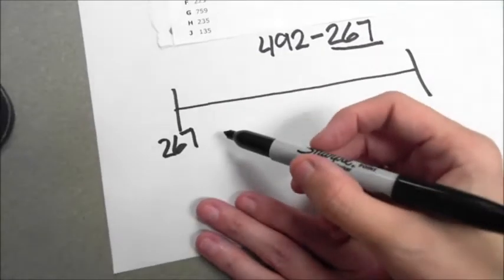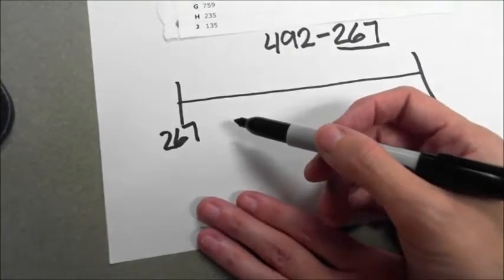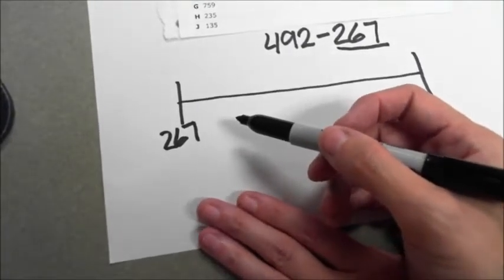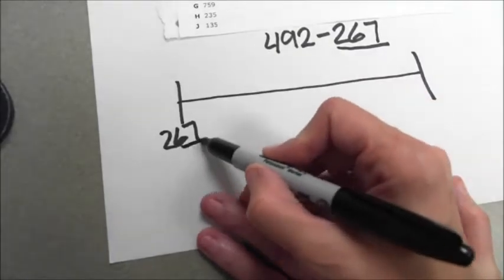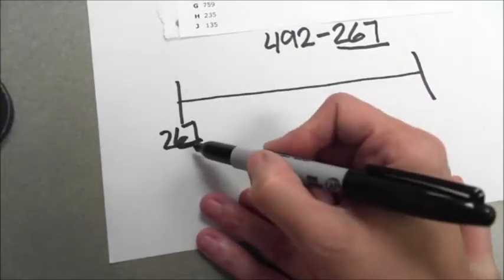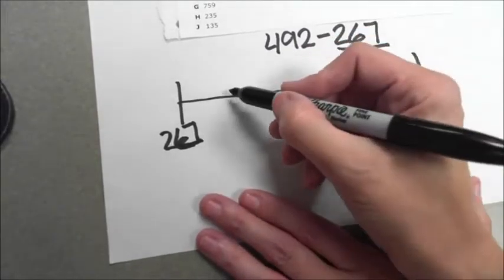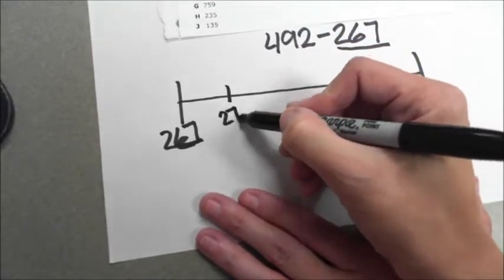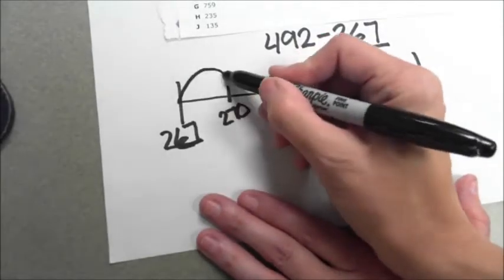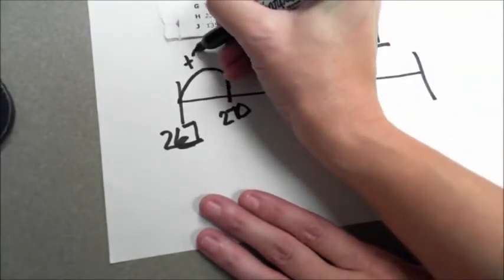Miss Holmes has talked about multiples, friendly numbers, those mental numbers we can add. So my next multiple, Miss Apfel, and we talked about rounding to the nearest 10, that's going to get me to what multiple next? 270. So I'm going to write 270, and to get me from here to here, I added 3.